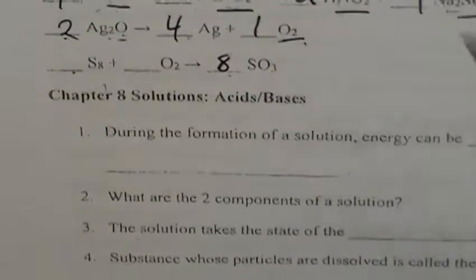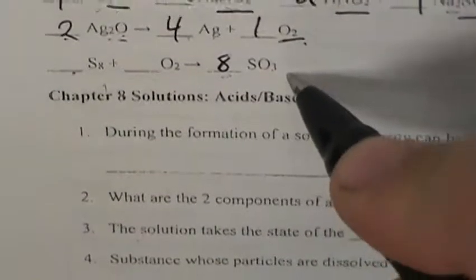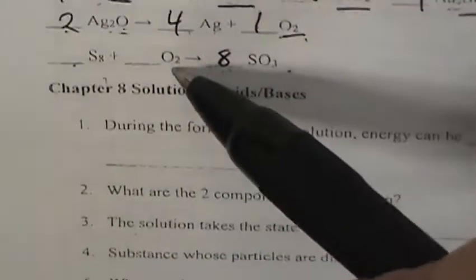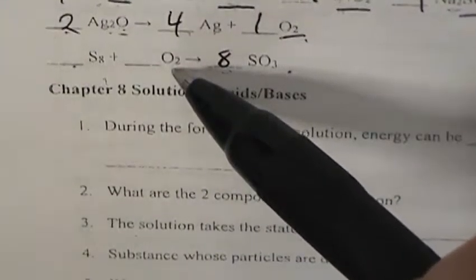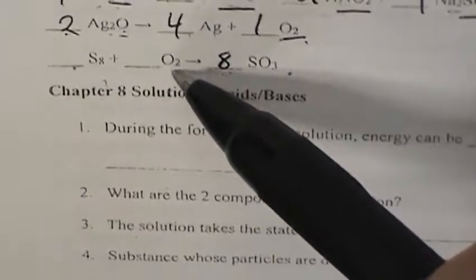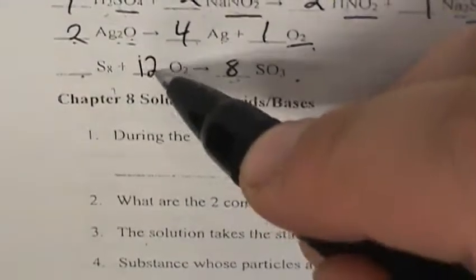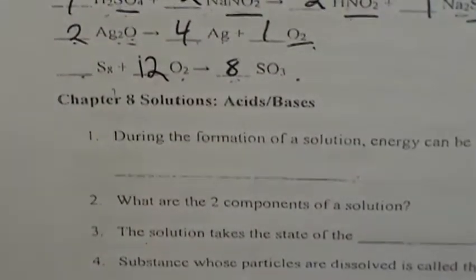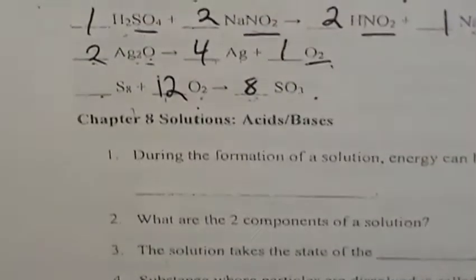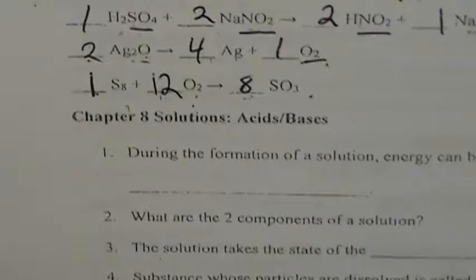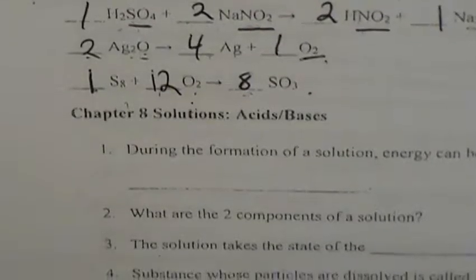Let's look at oxygen. 8 times 3 oxygens is 24 oxygens. Well, over here, oxygen occurs by itself, which is nice, which means we won't have to affect any other elements by putting a coefficient in front of it. To get 24 oxygens, I need 12 oxygen molecules to go into the reaction. 12 times 2 is 24. And then I just put a 1 in front of that sulfur that's by itself. And we are balanced. Okay?